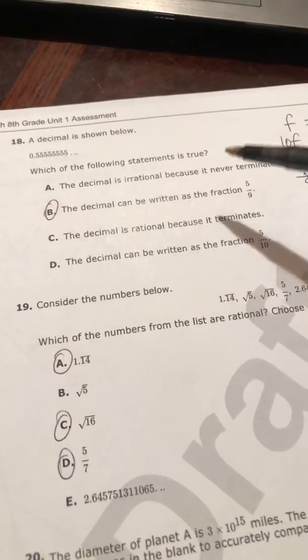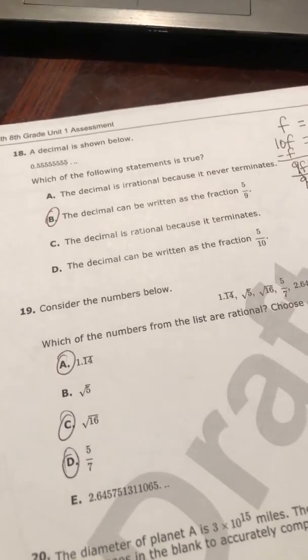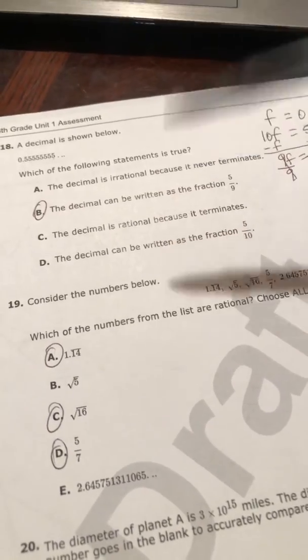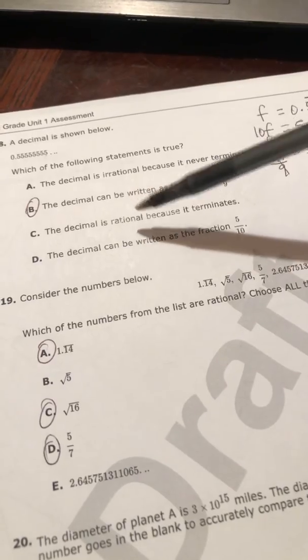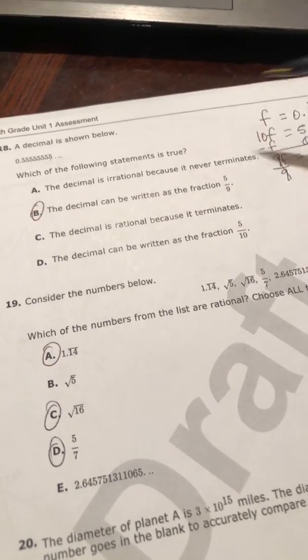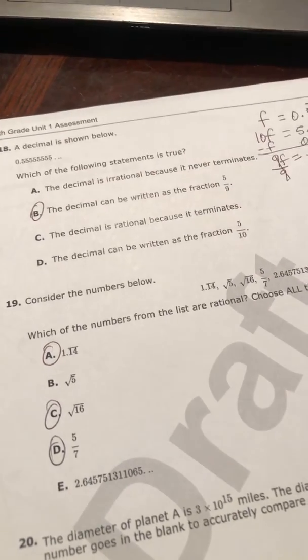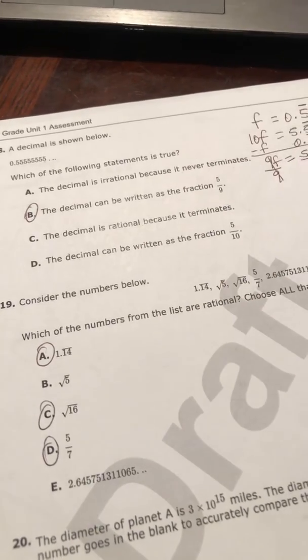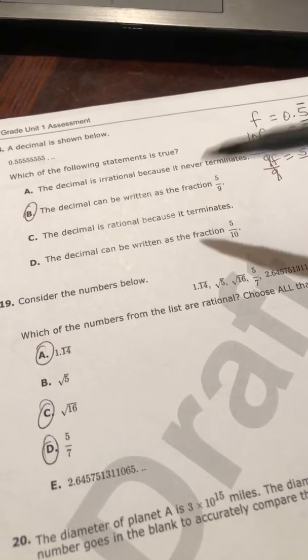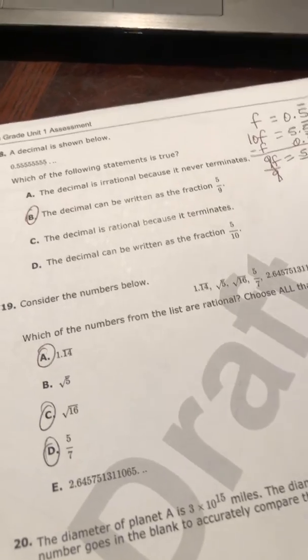So C is not true because it says the decimal is rational because it terminates. The decimal is rational, but not because it terminates, because this does not terminate. It's a repeating decimal. And D says the decimal can be written as the fraction 5 over 10. It will be 5 over 9, not 5 over 10.